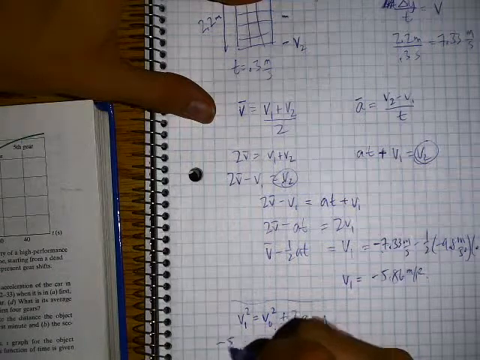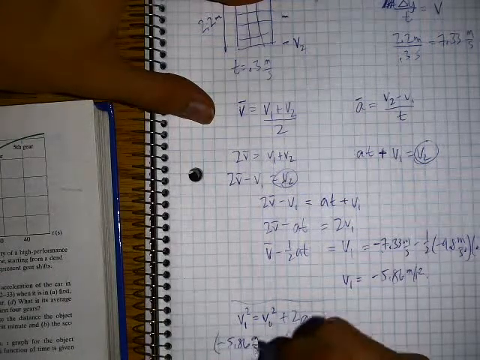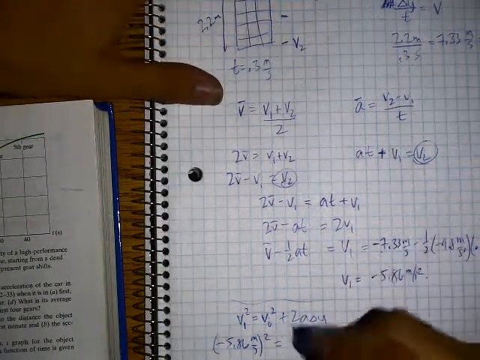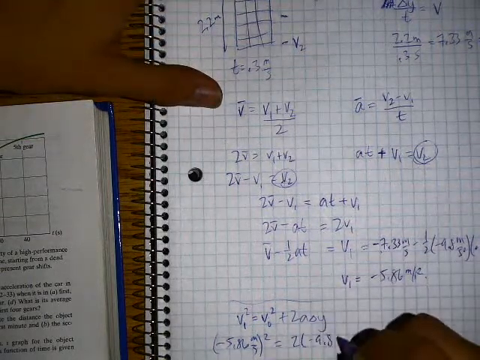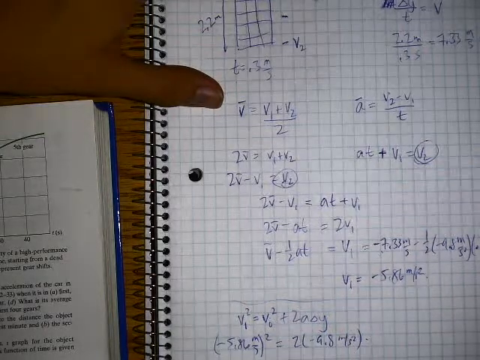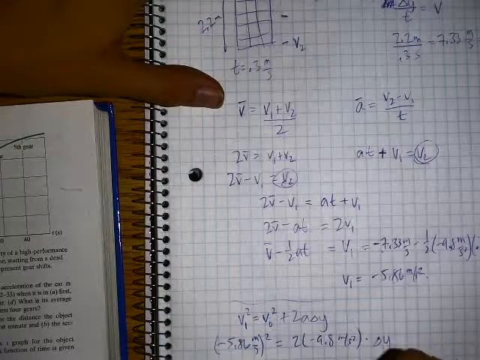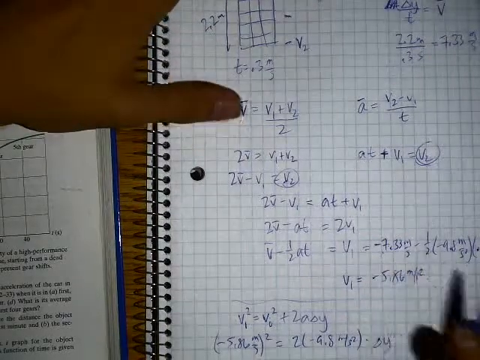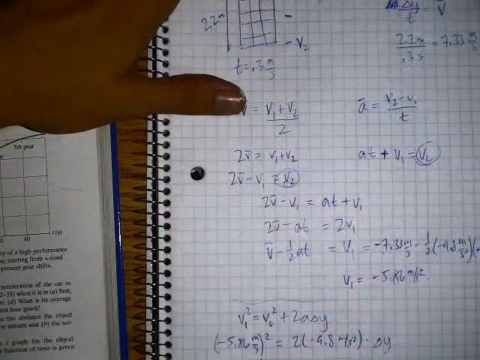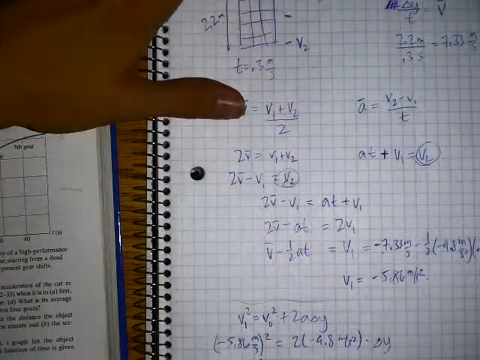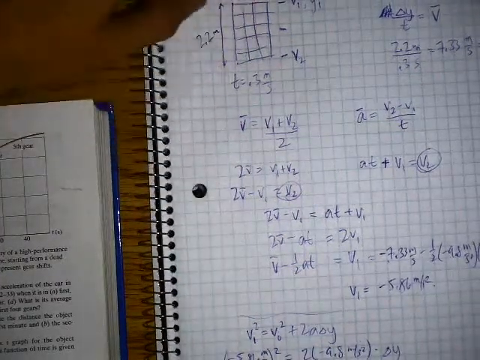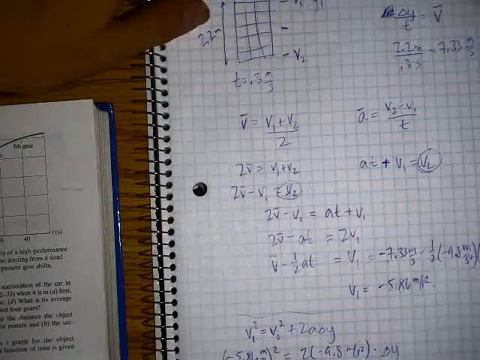So negative 5.86 squared equals 0, since it was dropped, plus 2 times negative 9.8 meters per second squared times delta y. Delta y is what we are looking for. Do the math, and it comes out to 1.75 meters. And it is positive because it was dropped from above the window. So it was dropped from 1.75 meters above the window.